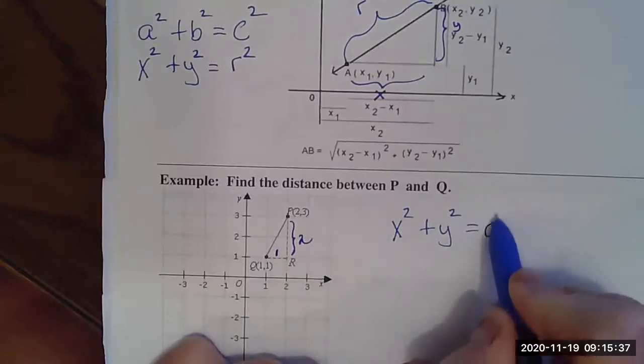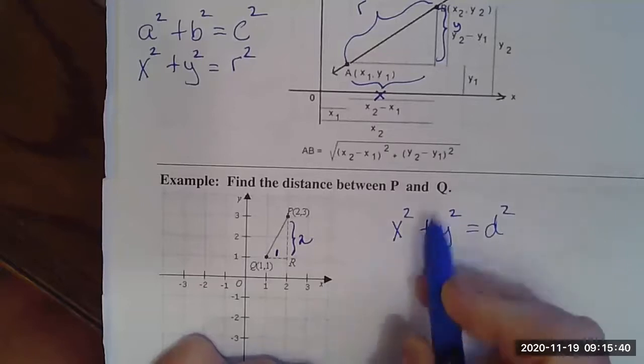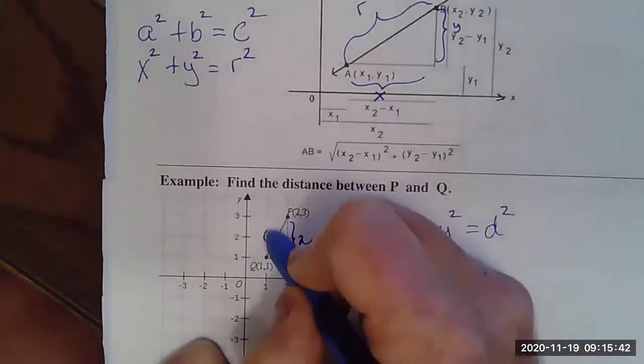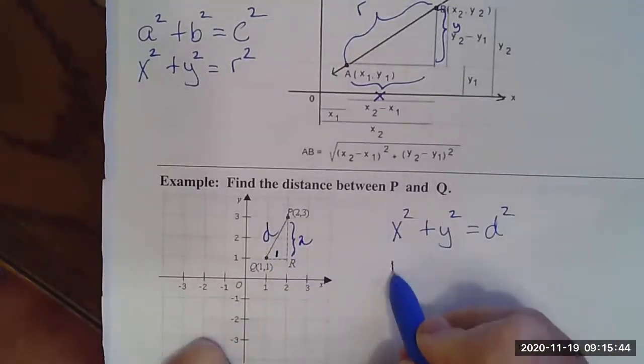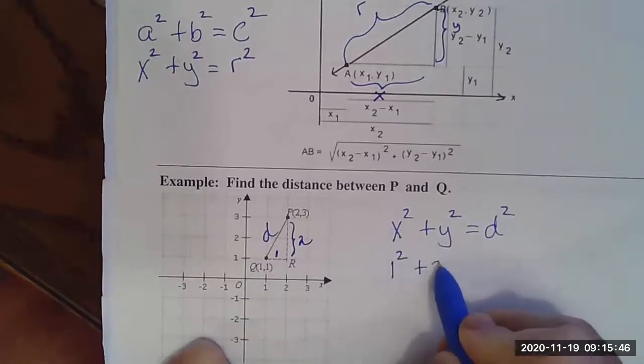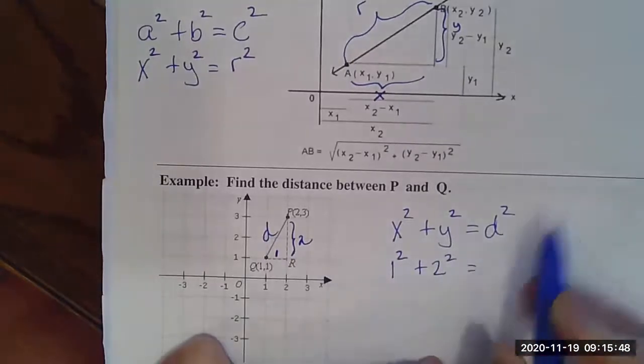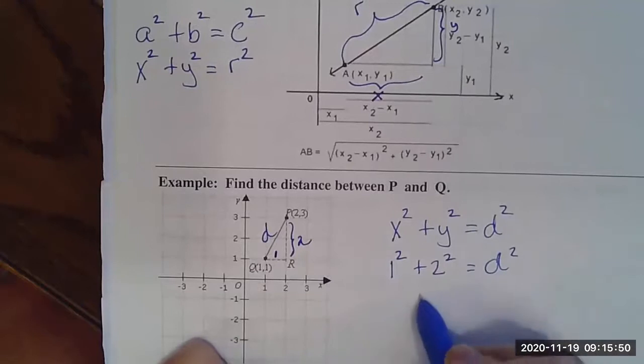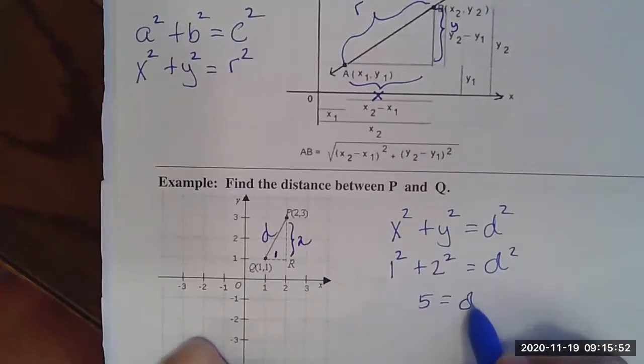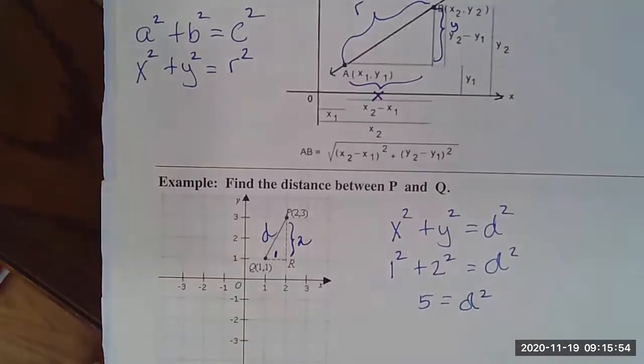Let's make it d squared instead of r. We'll make this d instead. So that'd be 1 squared plus 2 squared is equal to d squared. And then you got 5 is equal to that. And then you take the square root of both sides. Distance for you guys will never be negative. When you take the square root of both sides, you do have 2 results.